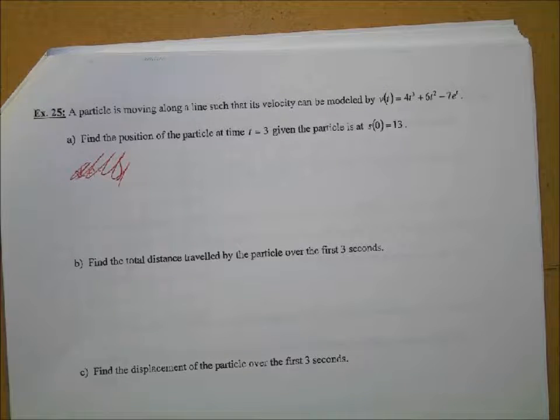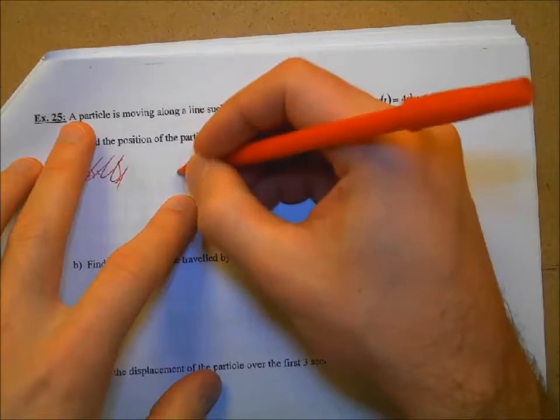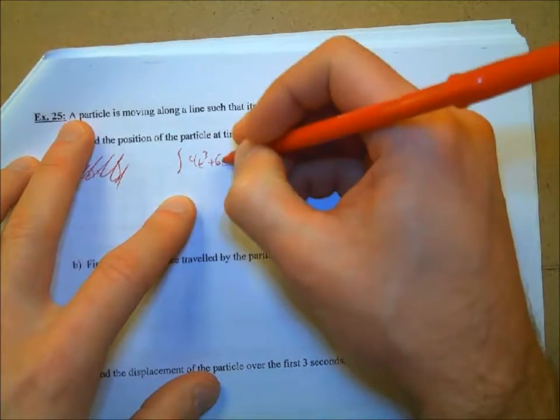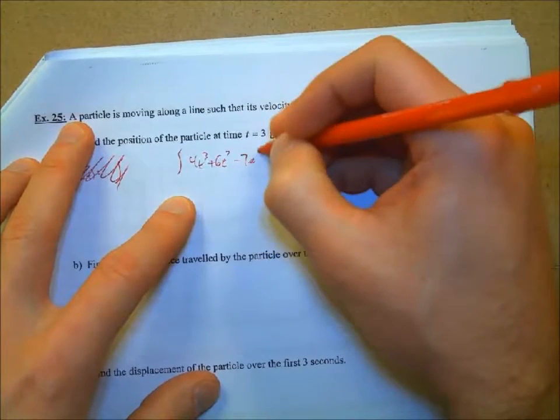You have the integral from what to what? Okay, so you just want to integrate this indefinitely. So we'll say the integral of 4t cubed plus 6t squared minus 7e to the t dt.